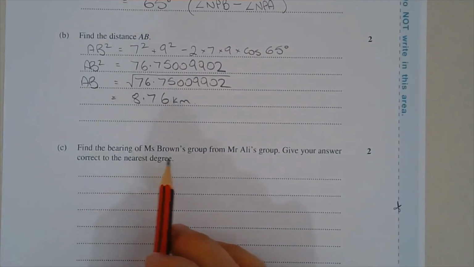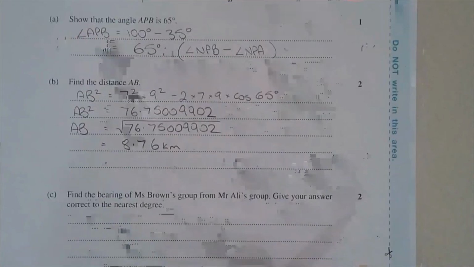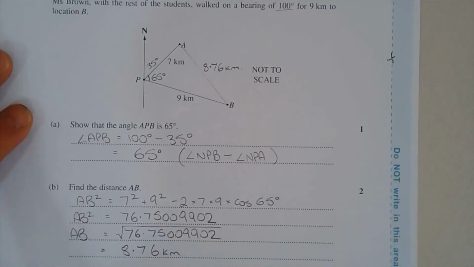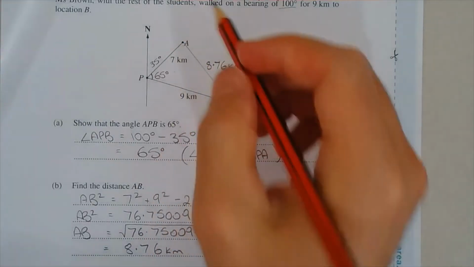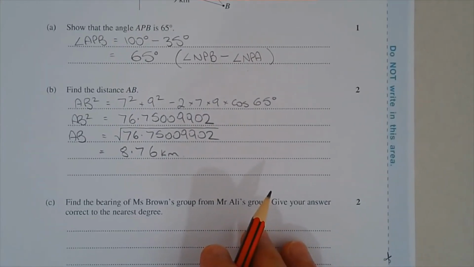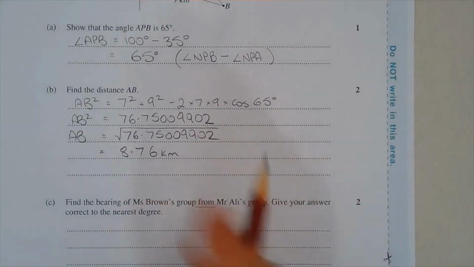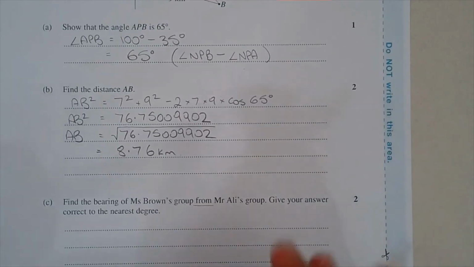Now, part C. Find the bearing of Miss Brown's group from Mr. Ali's group and give your answer correct to the nearest degree. So this is where we need to be a little bit more careful with our diagram. We actually need to add something to it as well. So first of all, go back to part C. It says find the bearing of Miss Brown's group from Mr. Ali's group. From. Now, it's a very important word. The location after the word from is our reference point.